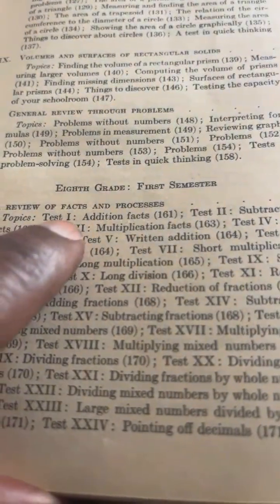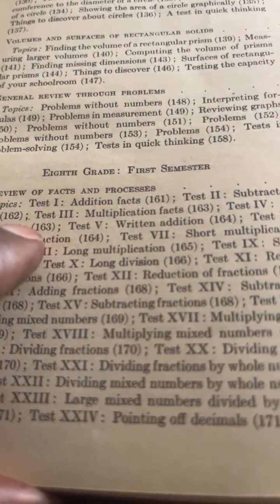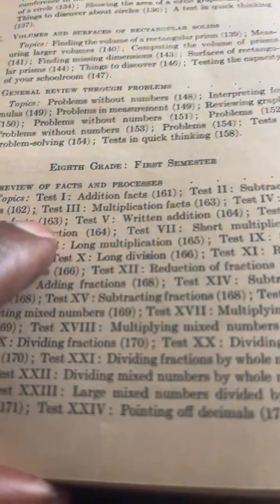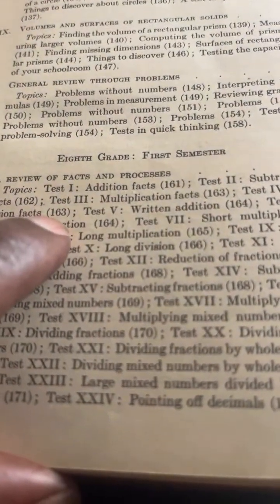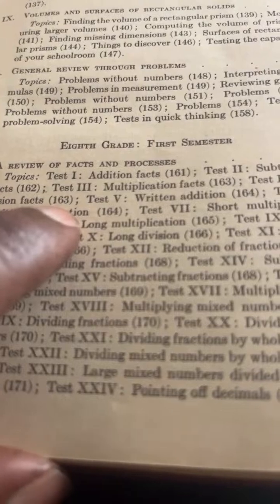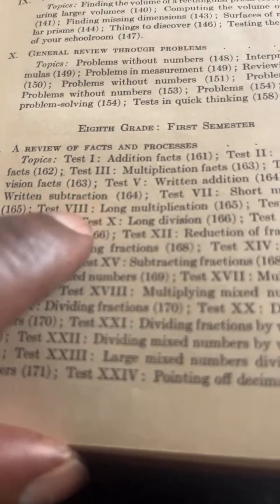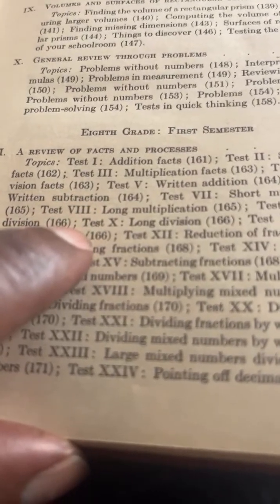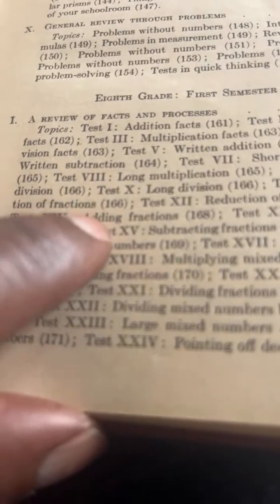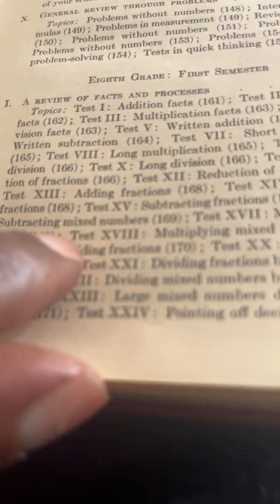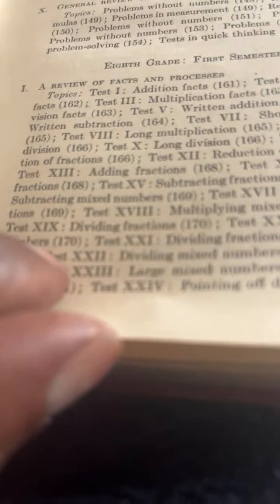A review of facts about procedures, topics, tests, addition facts, subtraction facts. You're basically being tested on what you learned in the first semester of the 7th grade. You already had it before. So in the 8th grade, you're tested on what you learned in the 7th grade.